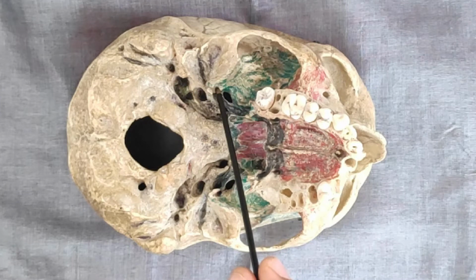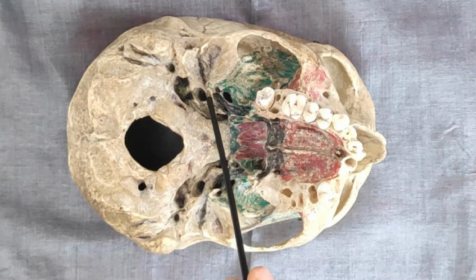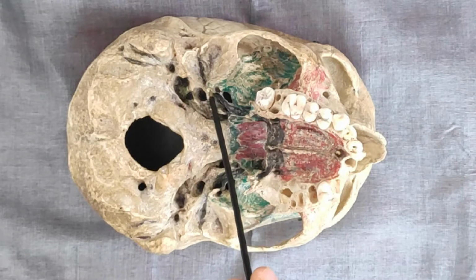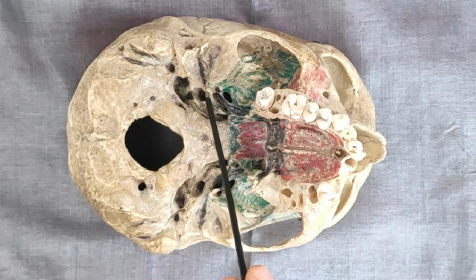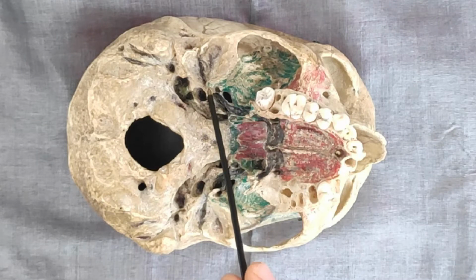And posterolateral to the foramen spinosum, we have this part of the bone, that is the spine of the sphenoid bone. It is actually a projection from the greater wing of the sphenoid bone, and this spine provides attachment to two muscles, that is the posterior fibers of tensor veli palatini and tensor tympani, and three ligaments, and they are the sphenomandibular, pterygospinous, and the anterior ligament of the malleus.